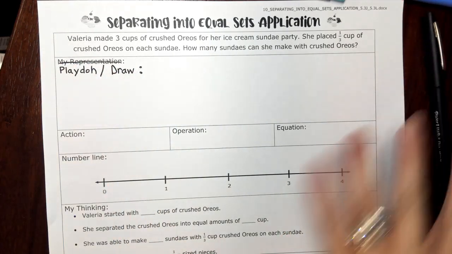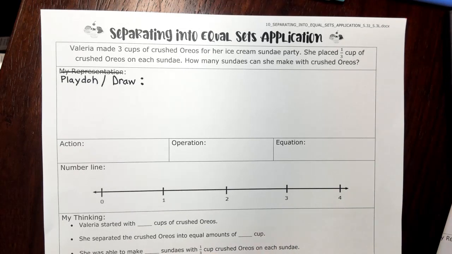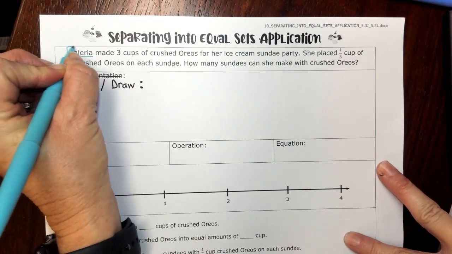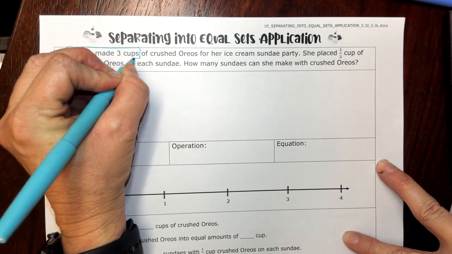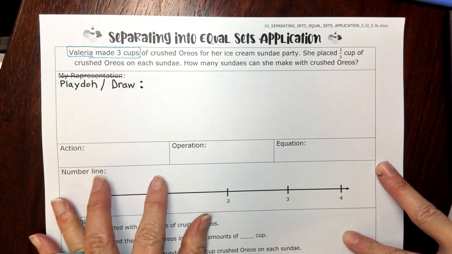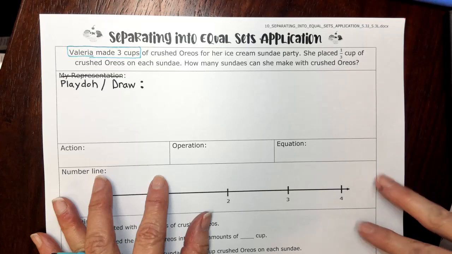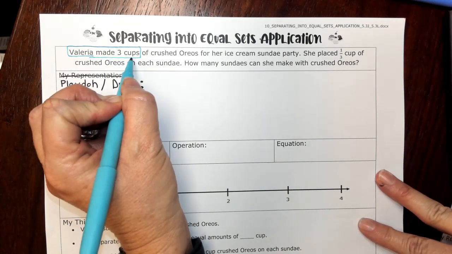So somebody tell me, who's in this story and what do they have? Yes. Valerie, and she has 3 cups of crushed Oreos. Awesome. Take your pencil and let's circle Valerie, because that's who we're talking about. And let's box in 3 cups. It's Valeria. I think it's Valeria. She has 3 cups.